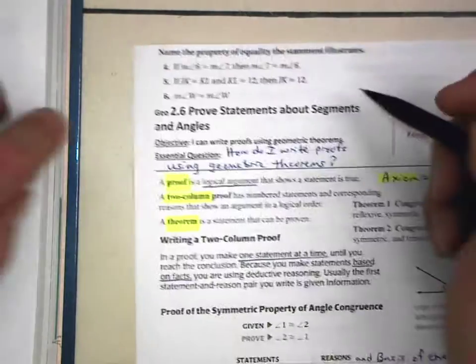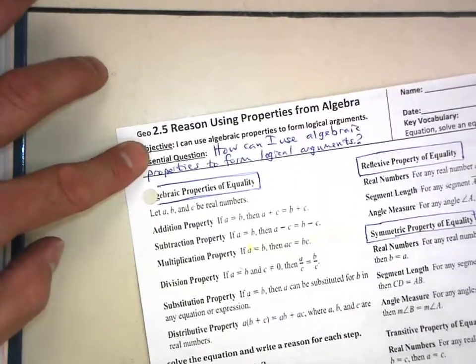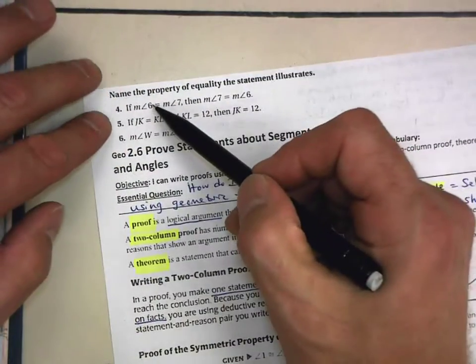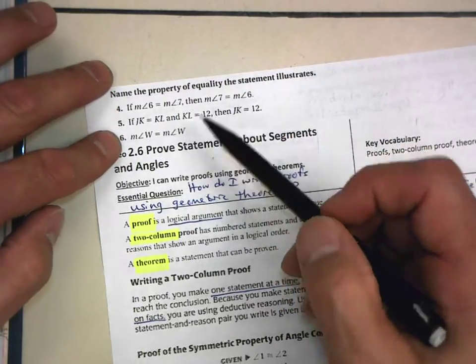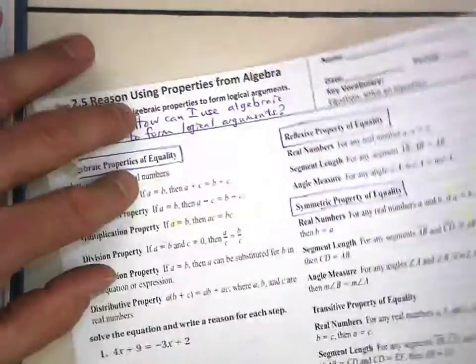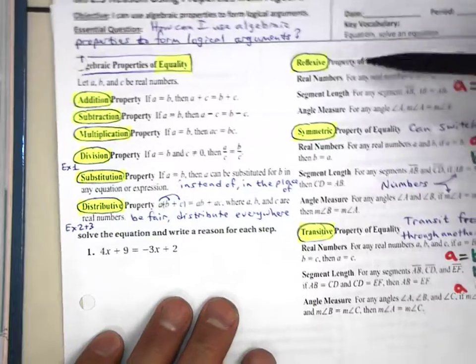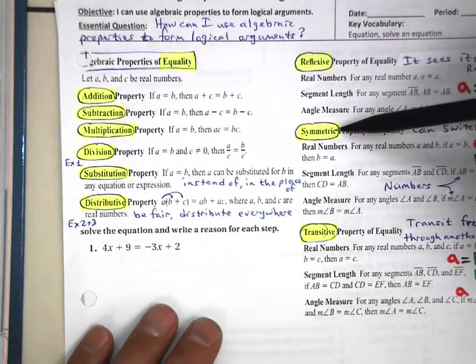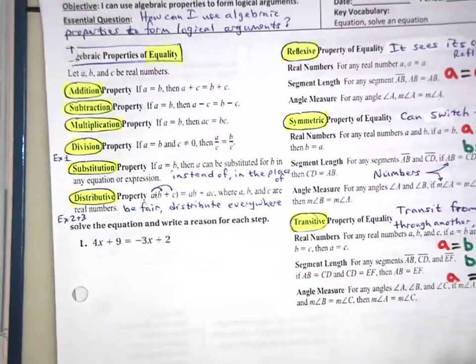Now you are ready for the back of the page. So the back of 2.5. Please make sure that you do these 3 questions, 4, 5, and 6, by simply naming the property of equality. So you're going to use one of these 3. Where did my sheet go? Here it is. One of these 3, either reflexive, symmetric, or transitive. Hope that was helpful to you, and we look forward to seeing you in class.